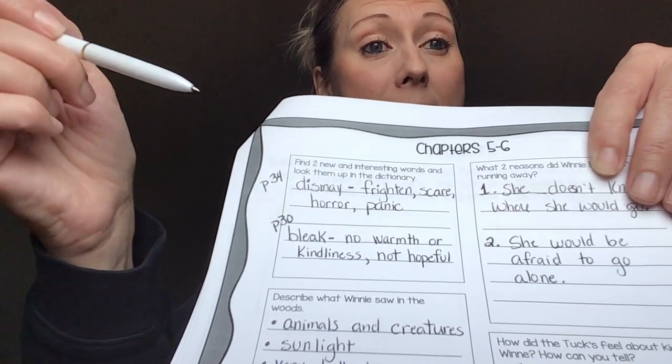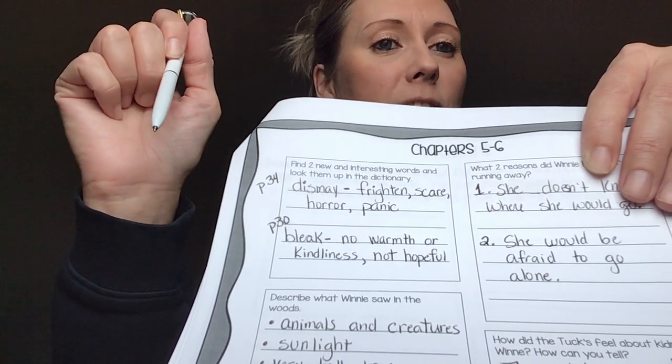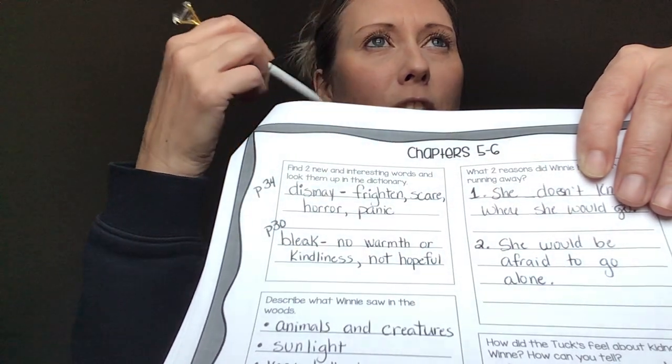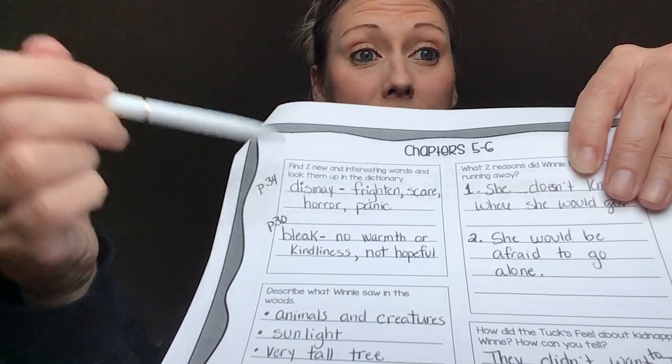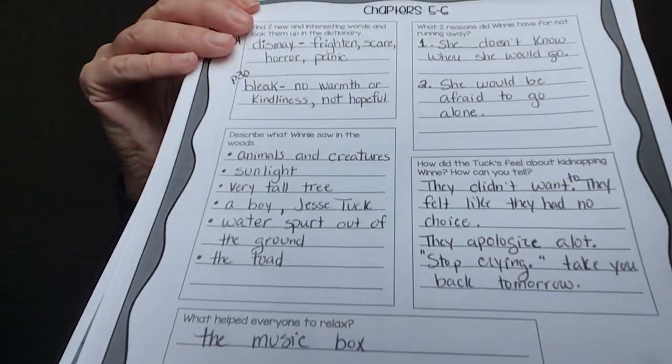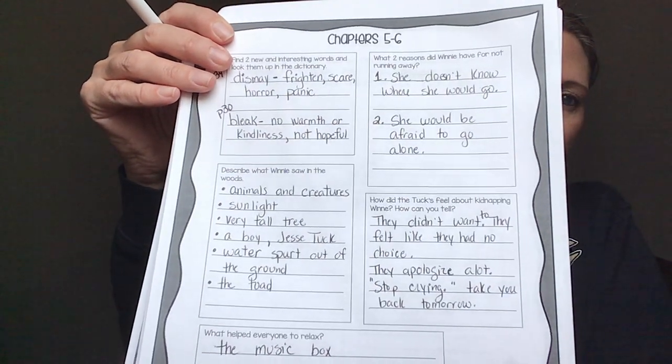That's how May first looked at Winnie when they first saw her in the woods. It said the look on May's face was bleak, not hopeful. She was scared, and that led to her dismay. Okay, so there's our vocabulary. All right, so we've answered everything on our chapter 5 and 6 notes.